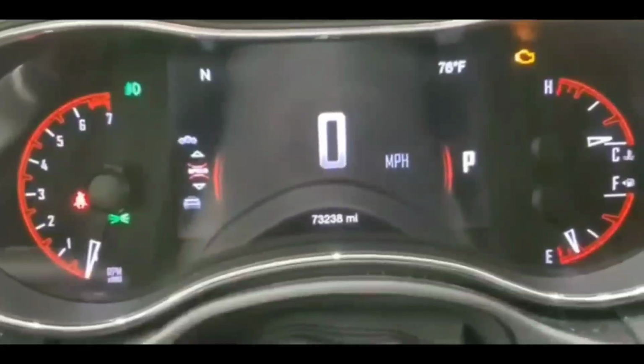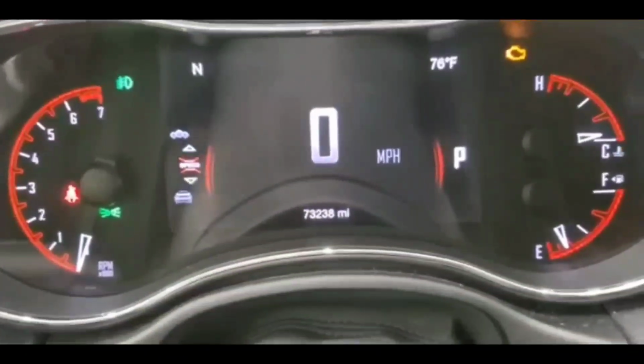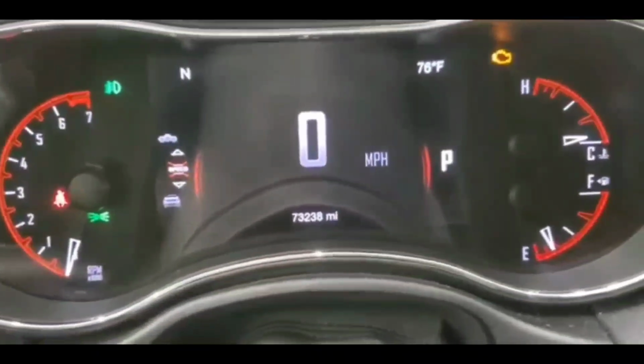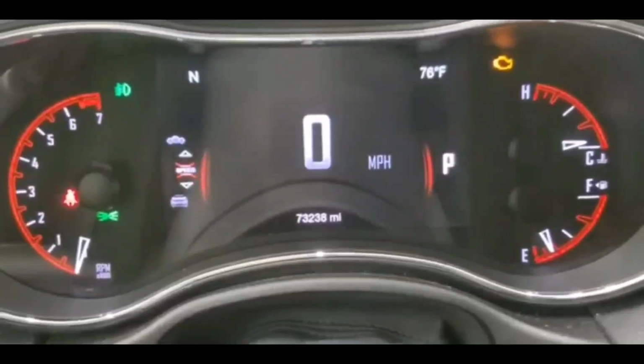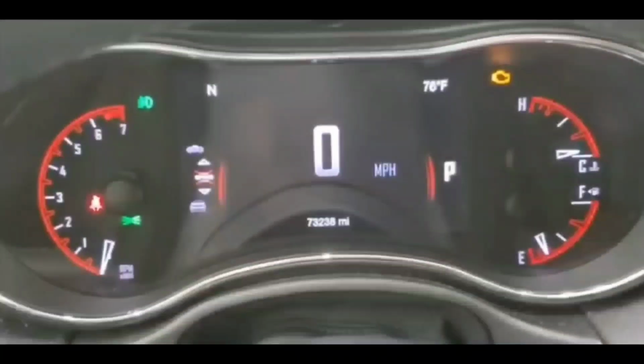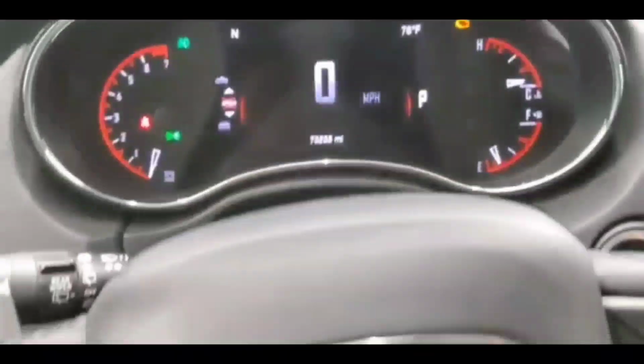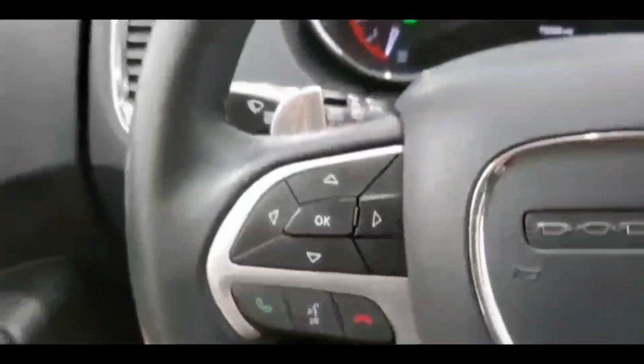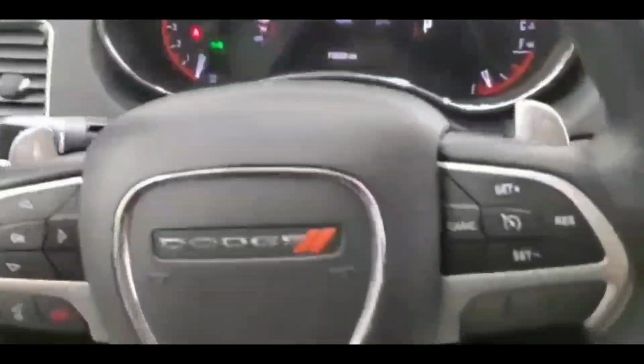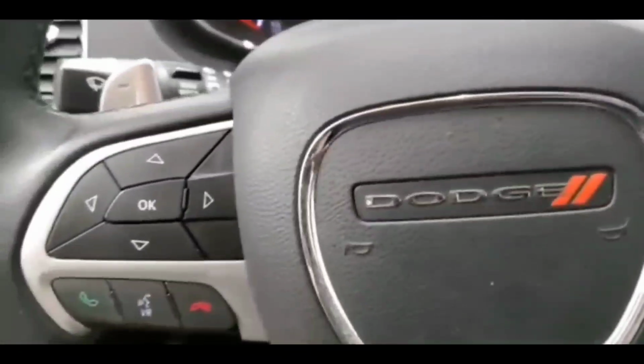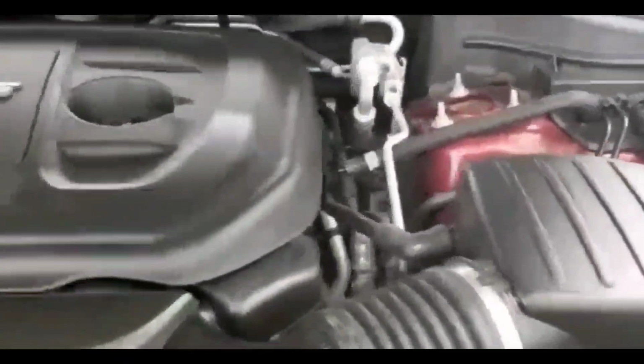Bank 1 versus Bank 2. In V6 and V8 engines, Bank 1 is always the side where cylinder number 1 is located, and Bank 2 is the opposite side. Safety. It's generally safe to drive with a P0020 code, but it's recommended to address the issue as soon as possible to avoid further damage.